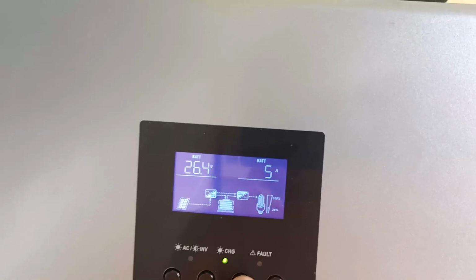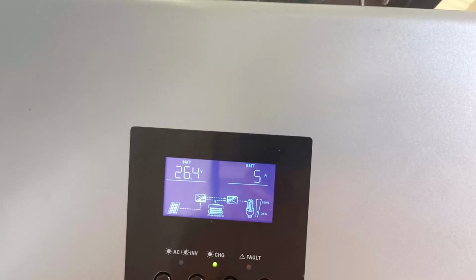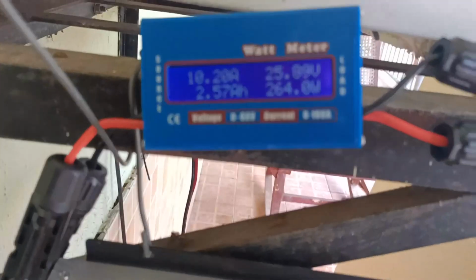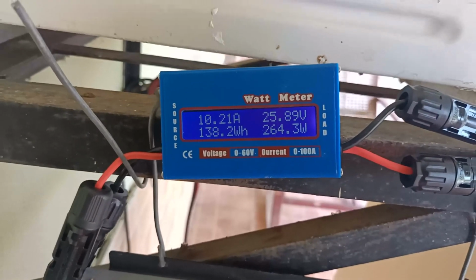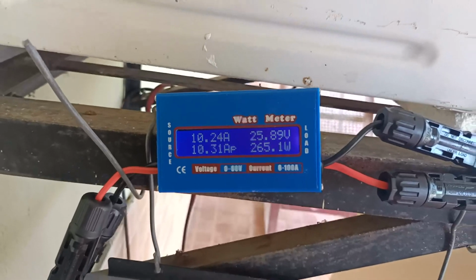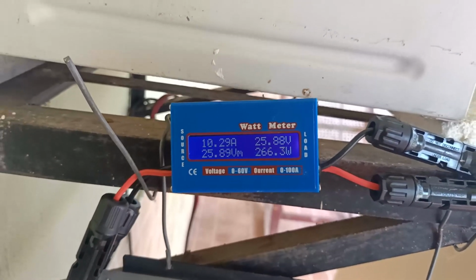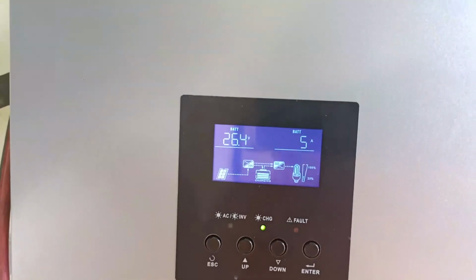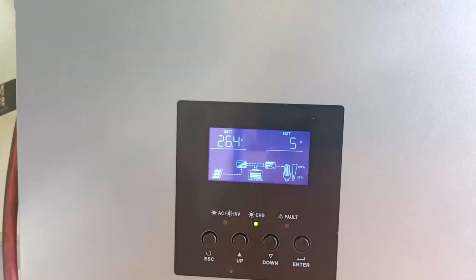So as you can see, power coming from the battery is 5 amps. And power from the solar is 10 amps. So by this method, most of the amps come from the solar. And there's a share from the battery.